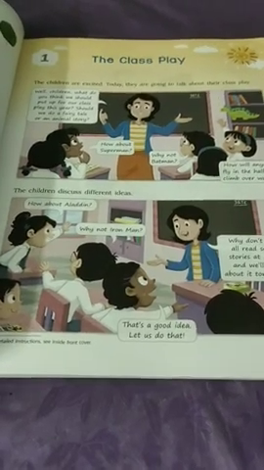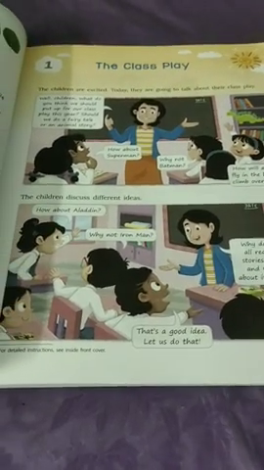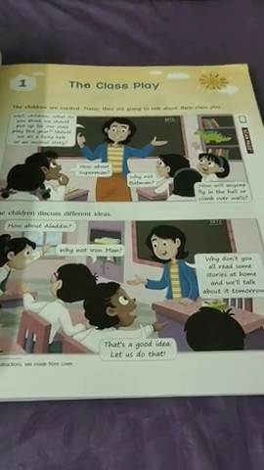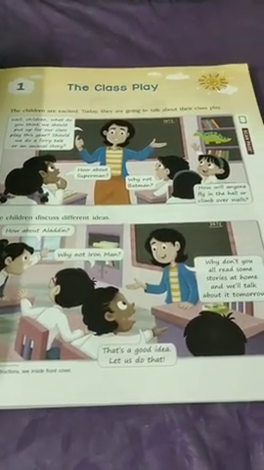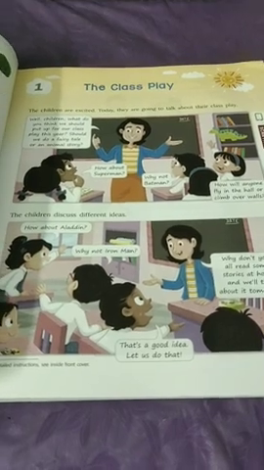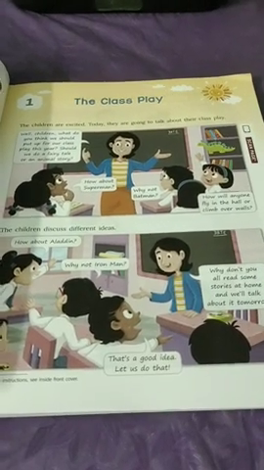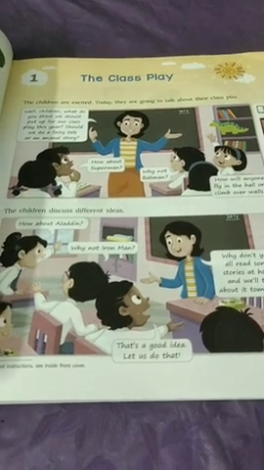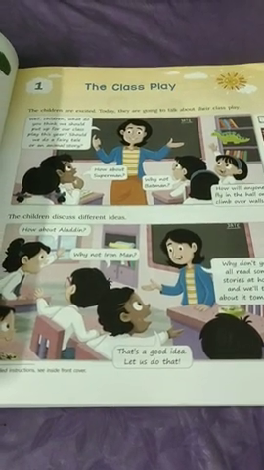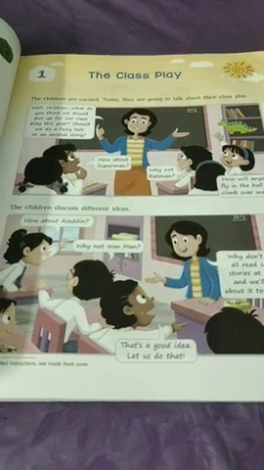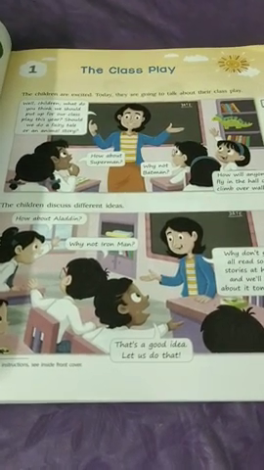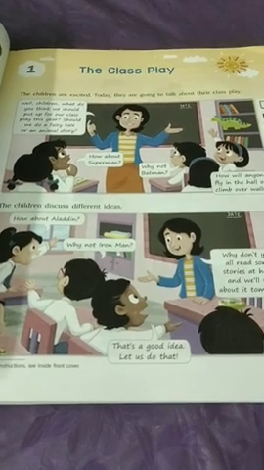The children are excited. We are starting with the chapter. See, the children are excited. Today they are going to talk about their class play. Now the children are very excited because they are going to talk about the class play that is going to be organized by the teacher. So the teacher is saying, well children, what do you think we should put up for our class play this year? Should we do a fairy tale or an animal story?